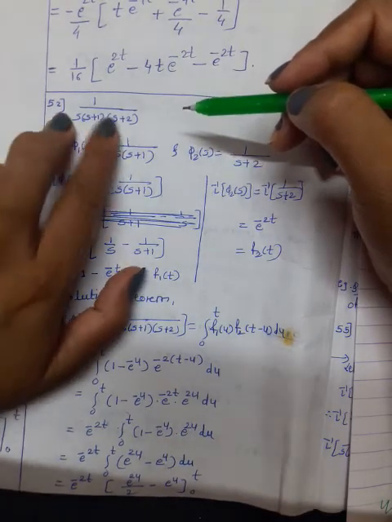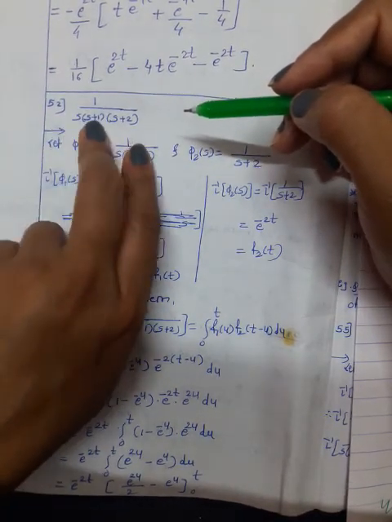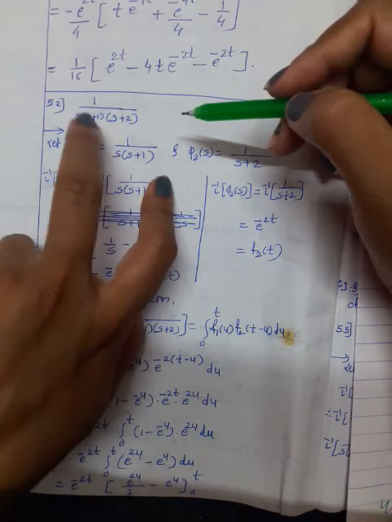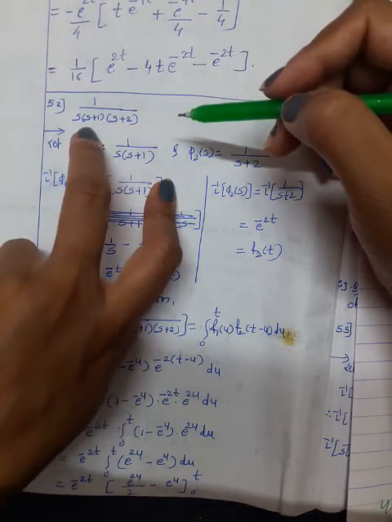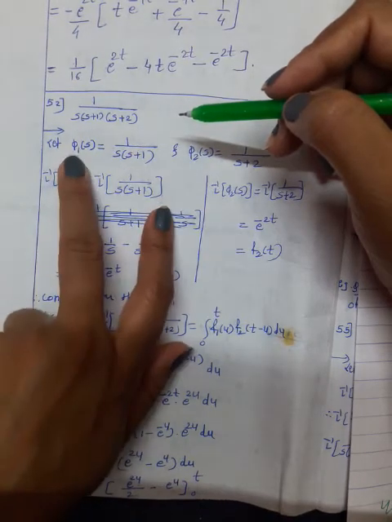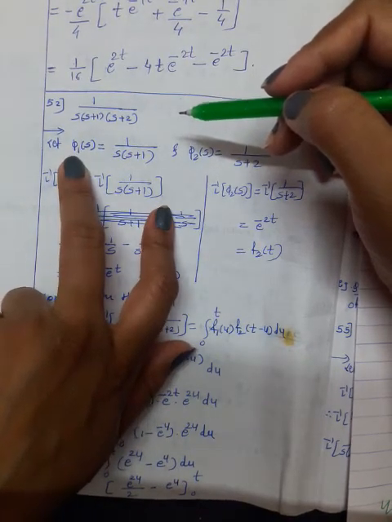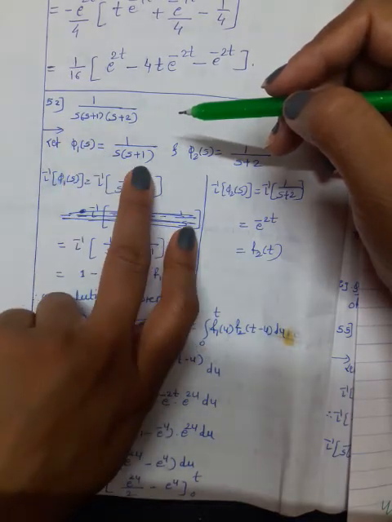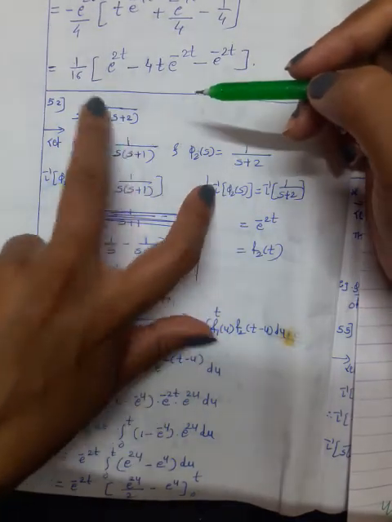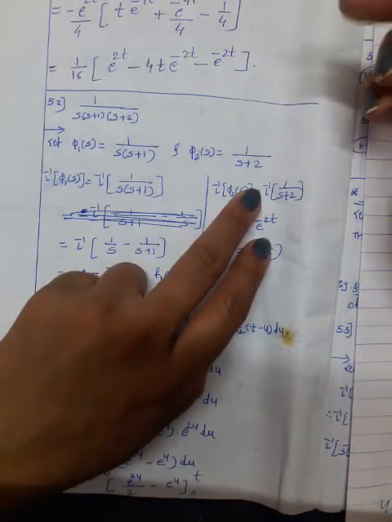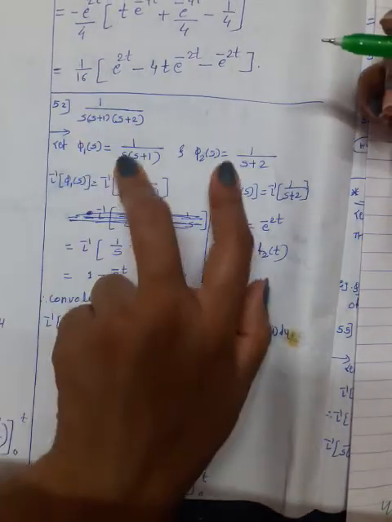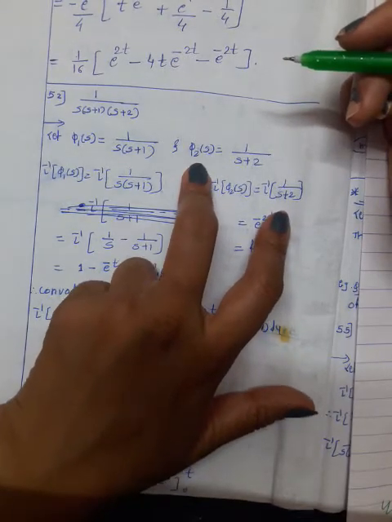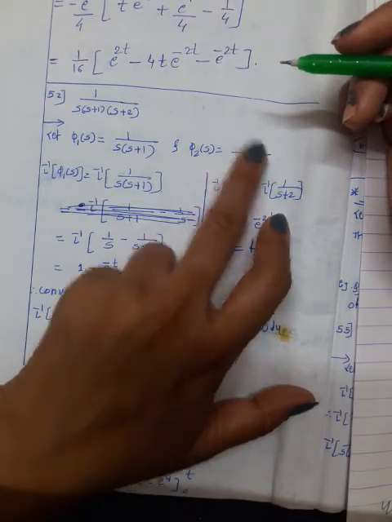These are the three terms, you can make any two combination: s into s plus 1 and s plus 2, or s into s plus 2 and s plus 1. Conveniently take phi 1 as the most difficult one, that is the product of two terms, 1 upon s into s plus 1, and the second one 1 upon s plus 2. This is the splitting of this example, so that the easiest term will be the second, phi 2 is the easiest one.